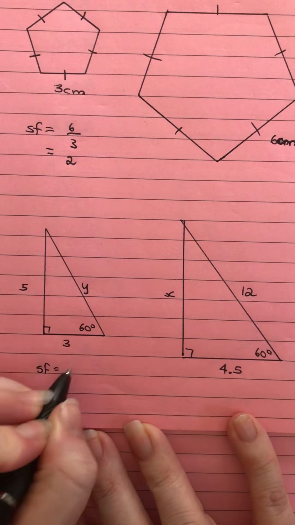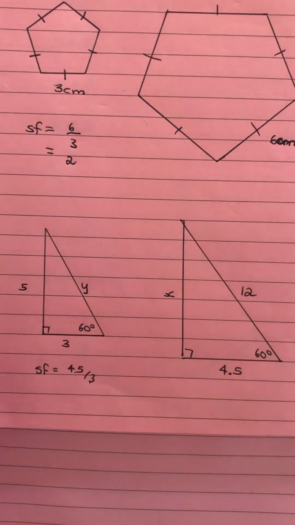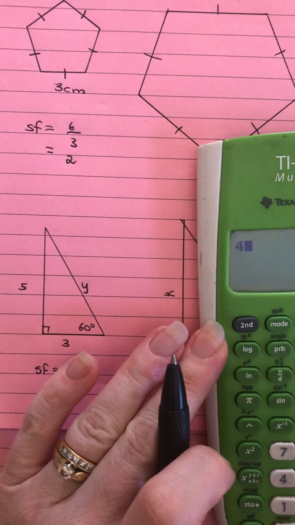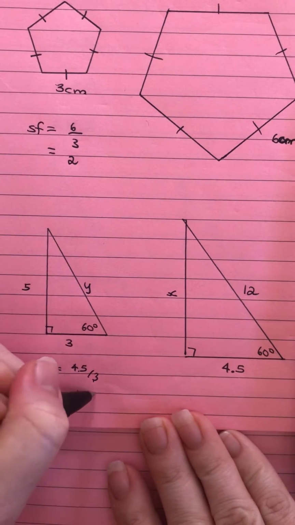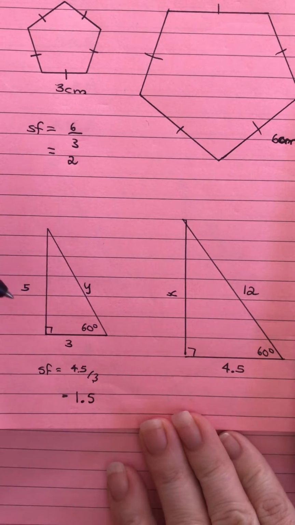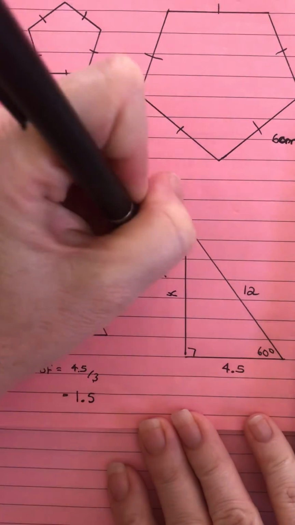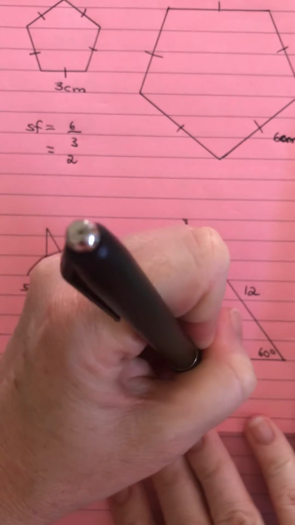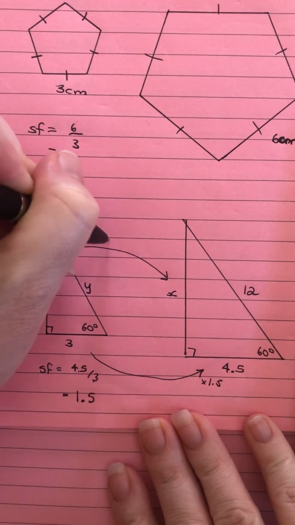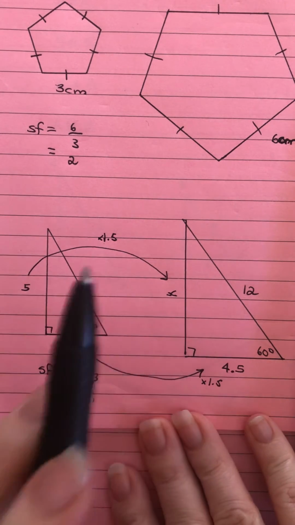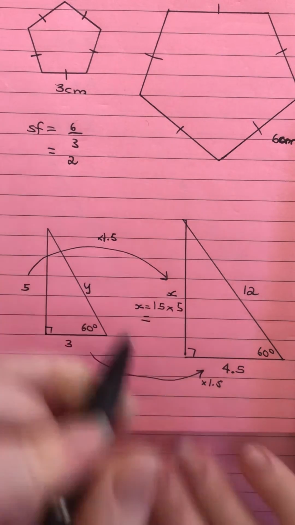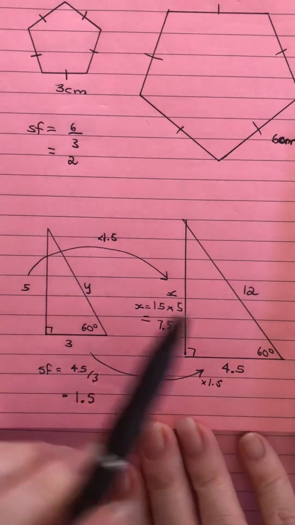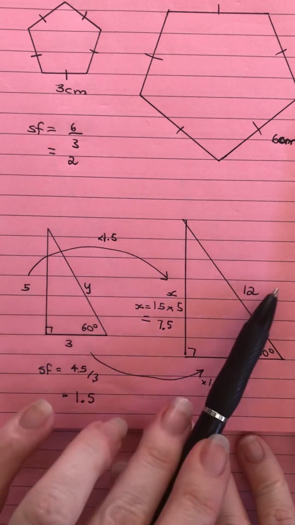So our scale factor will be 4.5 over 3. We grab our calculator and do 4.5 divided by 3, and we get 1.5 as our scale factor. That means if we're going from the smaller triangle to the bigger triangle, we will multiply by 1.5. So to get our x value, it's going to equal 1.5 times the 5, which gives us 7.5.